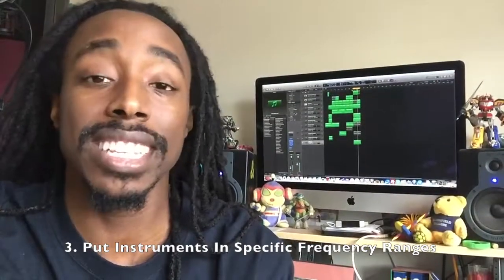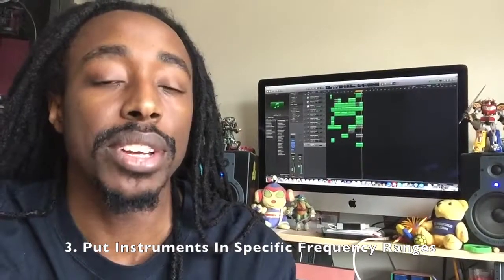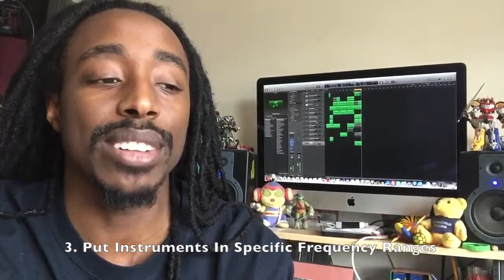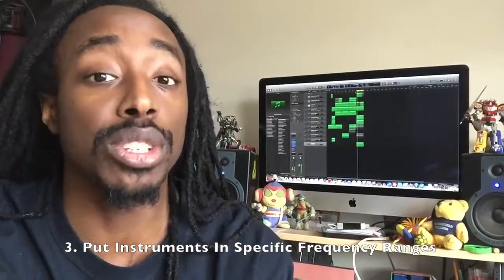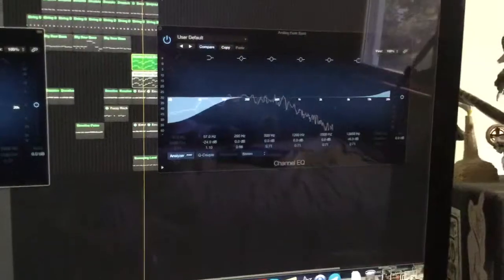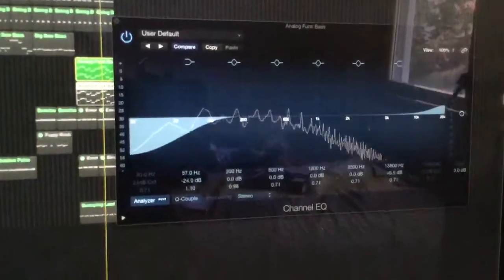And so if you have a synthesizer sound that might have a wide range and you're layering them, you want to go in and cut out some of the frequencies that are clashing with each other. I'll show you what I did with this bass. Now, as you can see right here, this is the very first bass sound that I used.